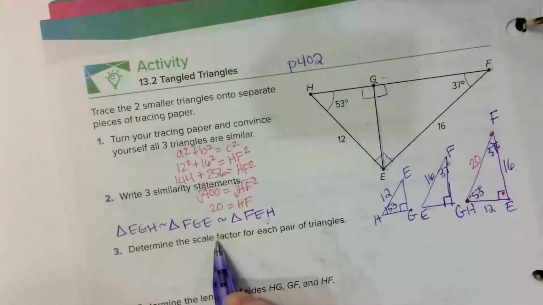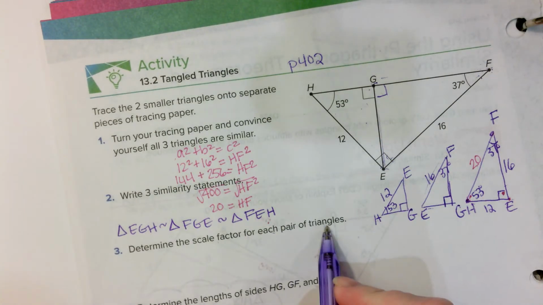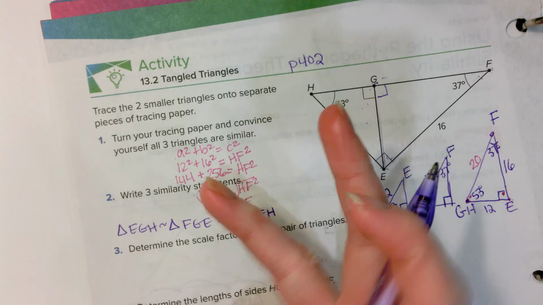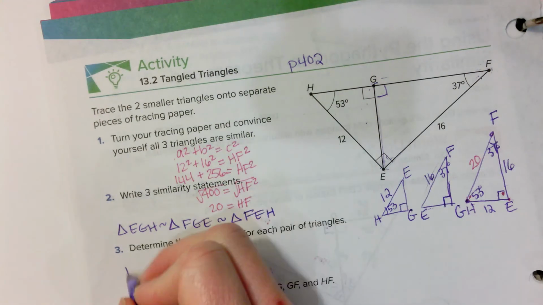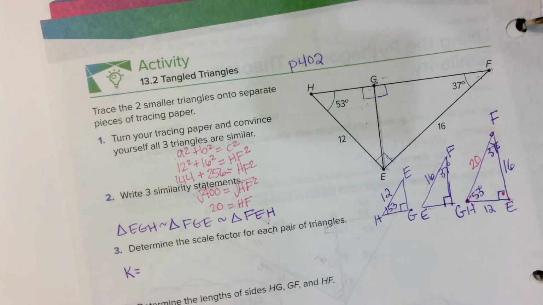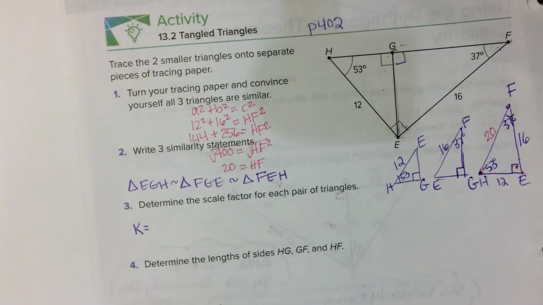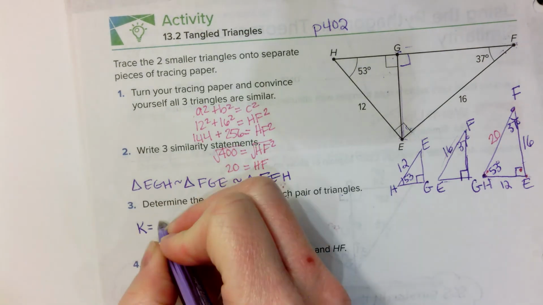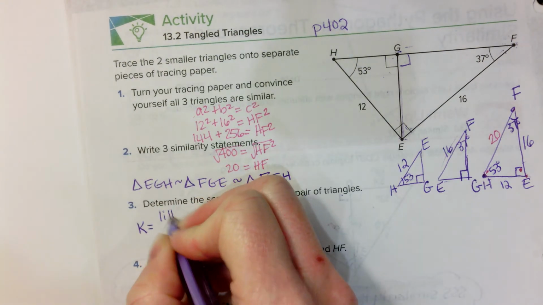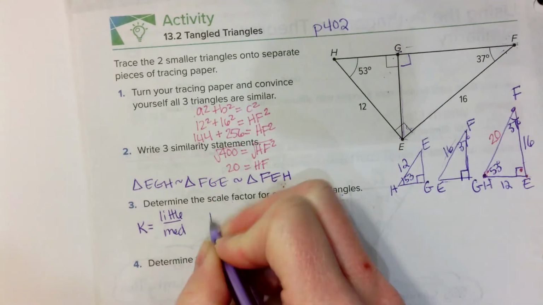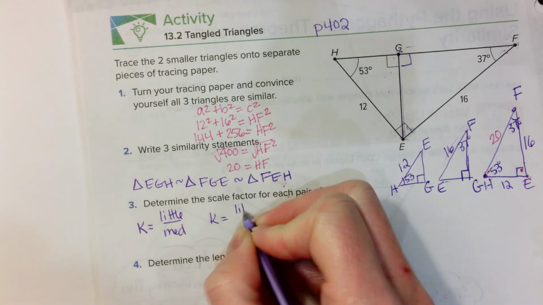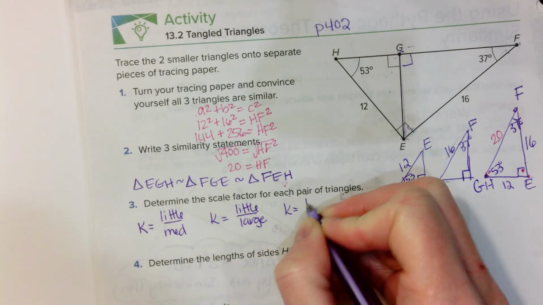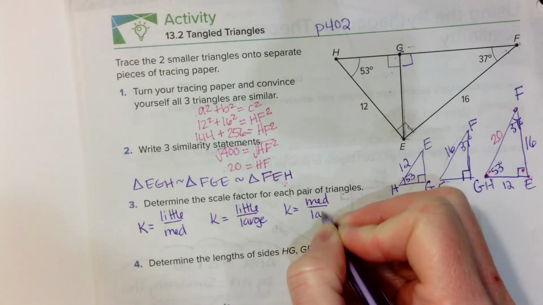So now it says determine the scale factor for each pair of triangles. So now I need to set up a scale factor. Well, remember what the scale factor is. The scale factor is a side of the image over a side of the original. So in this particular one, let's calculate it as the scale factor of the little to the medium one. And then we'll do a scale factor of the little to the large one. And then we'll also do a scale factor of the medium to the large.